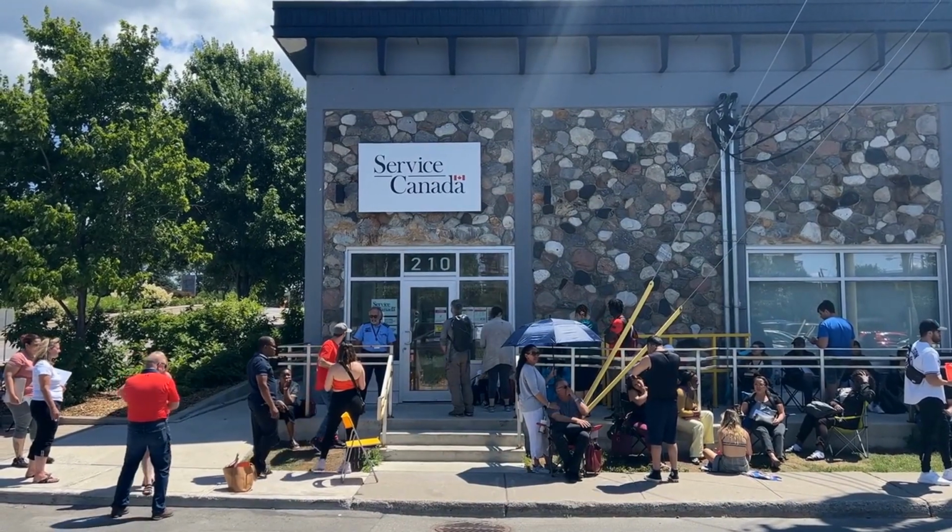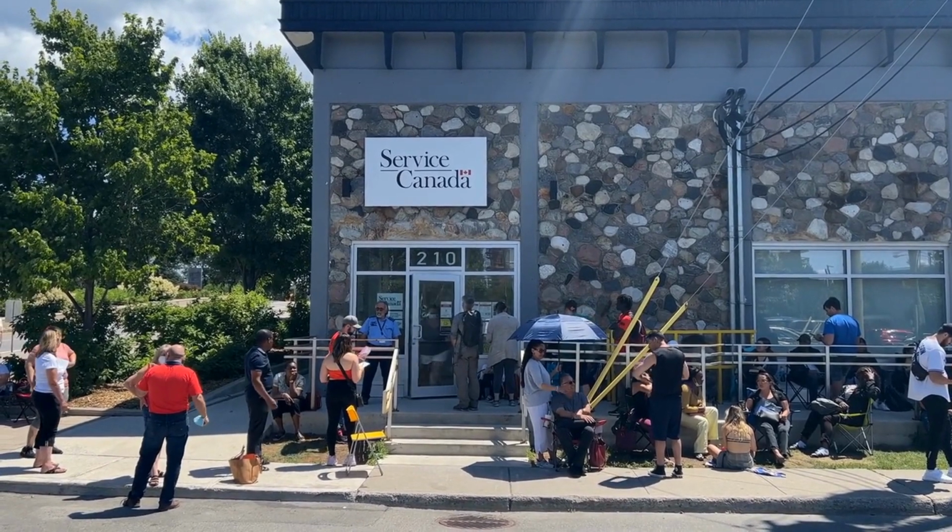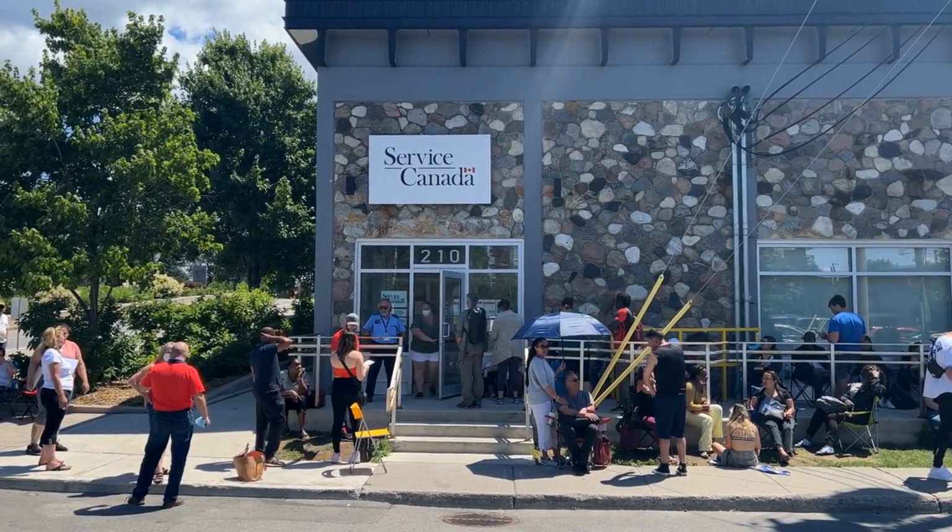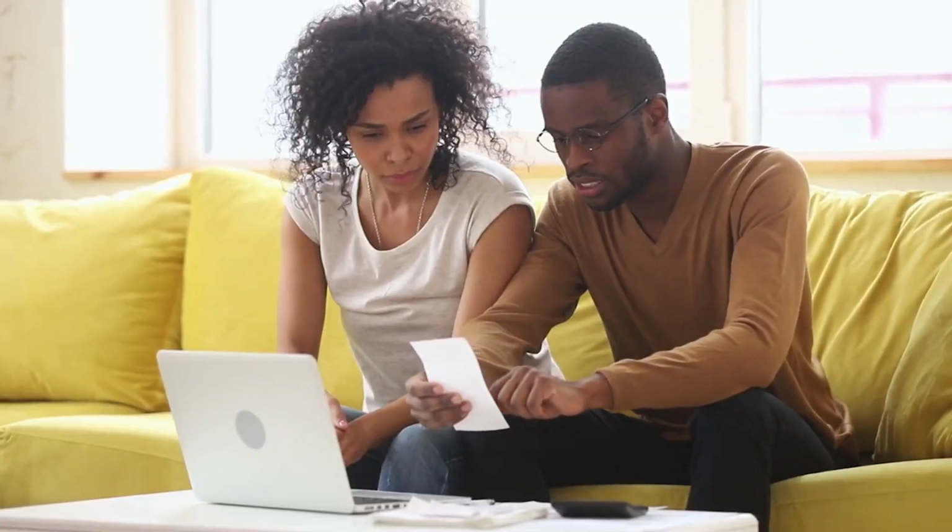However, before planning to move to Canada, it's important to know about the cost of living in the country. In this article, we will discuss the cost of living in Canada for students and people with families, and how to manage the expenses.